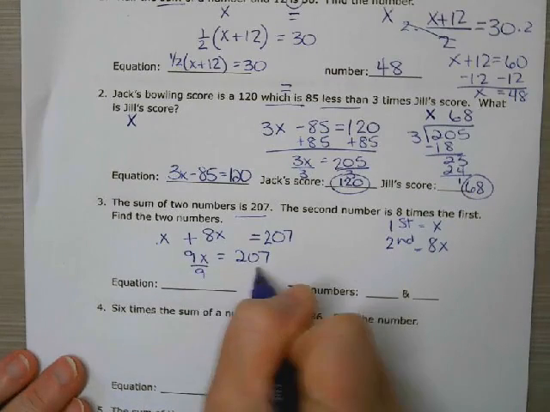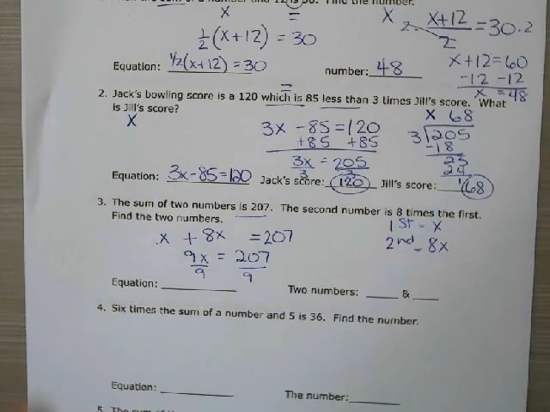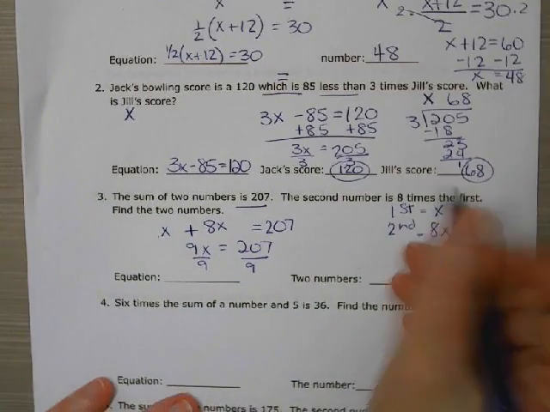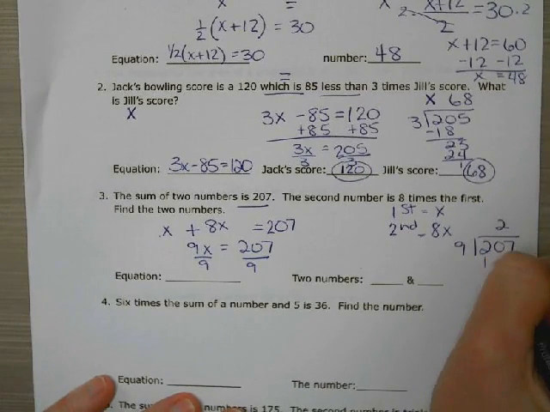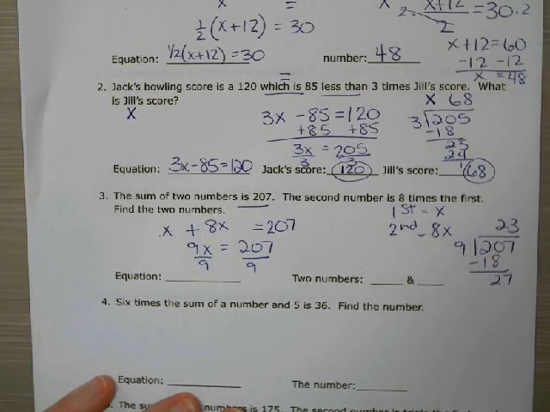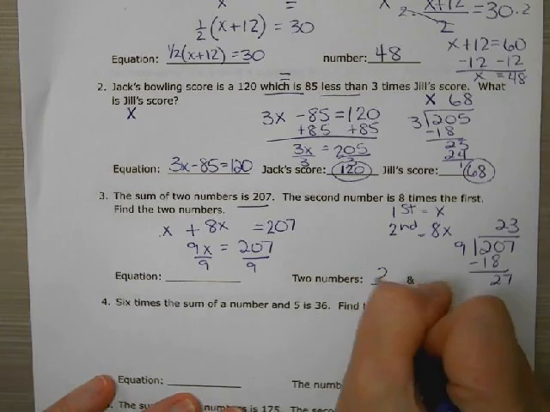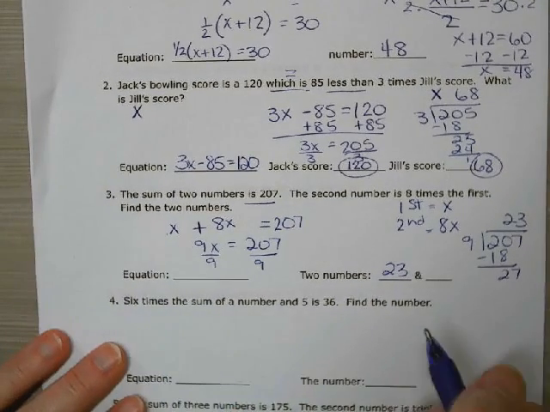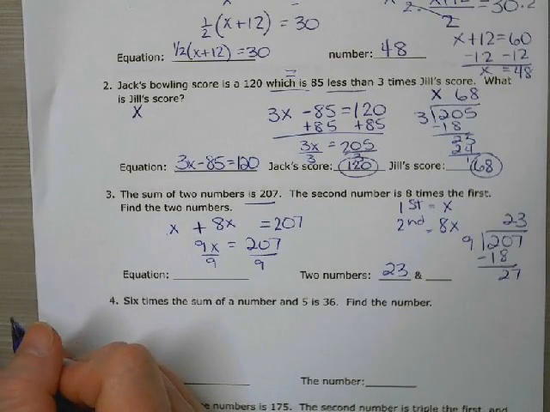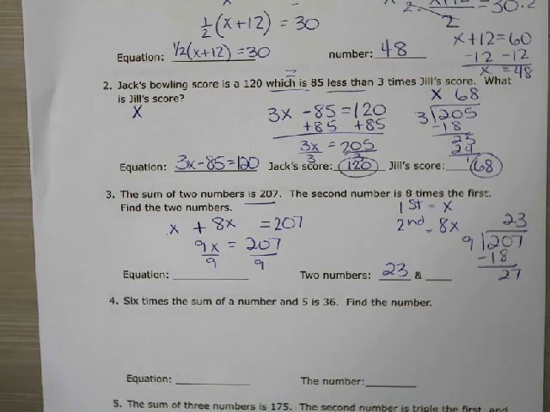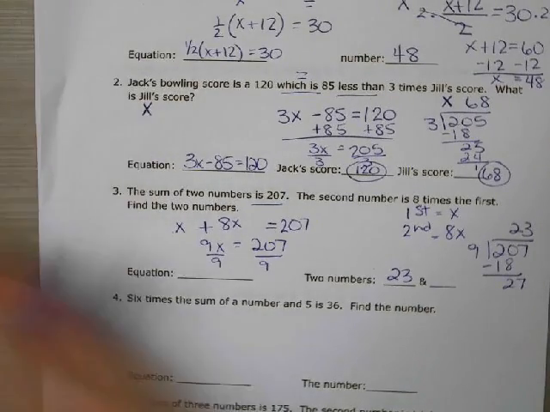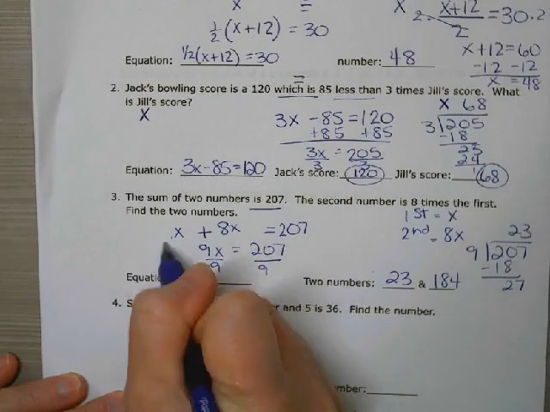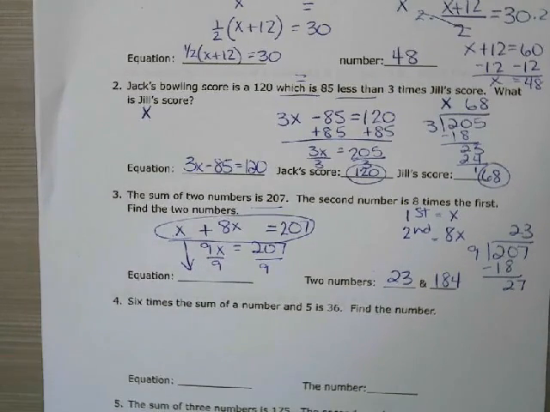When I divide by 9, I'm not sure this one comes out even either. So 207 divided by 9 is 2, oh it does, okay good, 18, 2, bring down my 7, and so it's going to be 23. So x is 23, and then to find the other one, I'm going to take 8 times that 23, and 8 times 23, this is where I'm going to just go ahead and pull out the calculator. So 8 times 23 gives me 184. So see, I just pulled out the calculator. So I got 184. And here's my equation to go down for there.